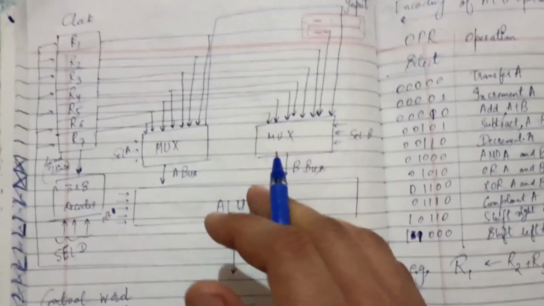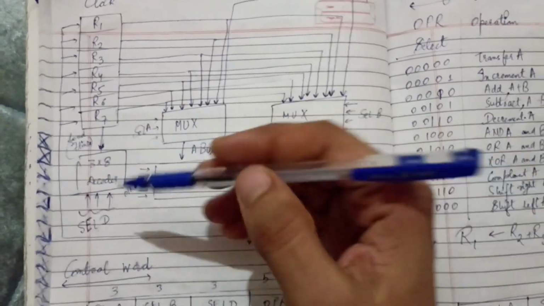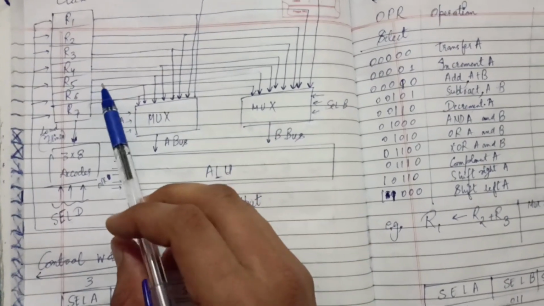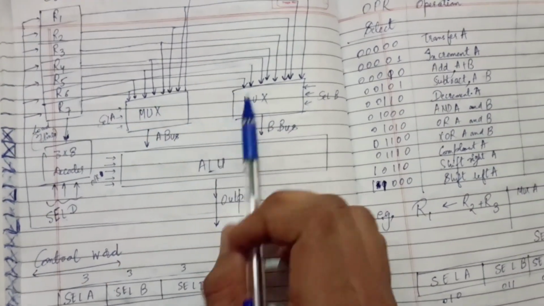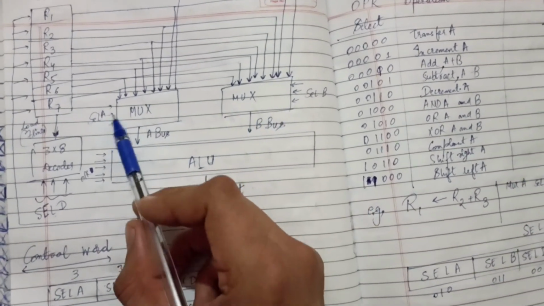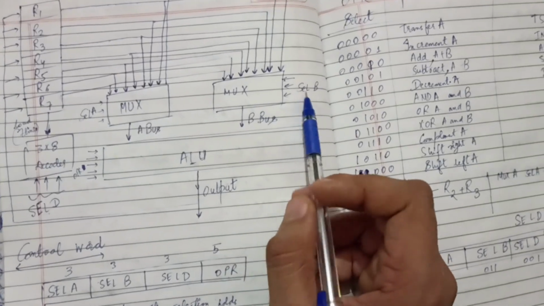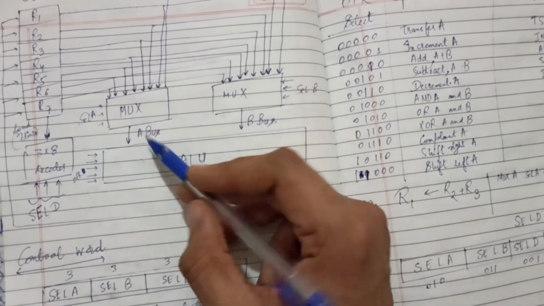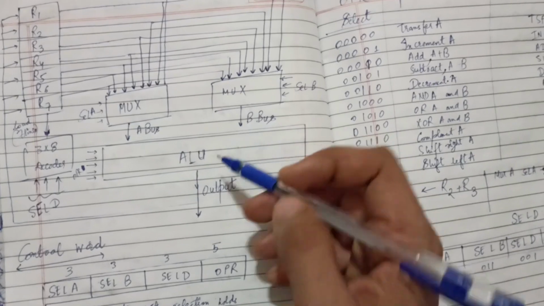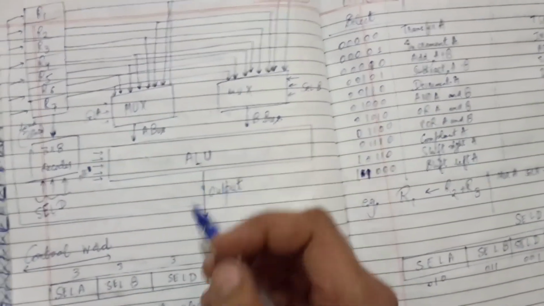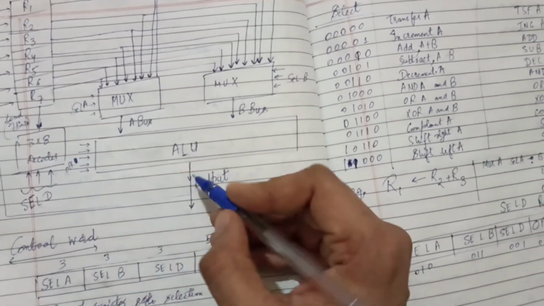Now let's see its diagram. Here we have 7 registers, connected to 2 multiplexers, and we have 3 selection lines for each of them, selection A and selection B. Then we have A bus and B bus going to the ALU, and here we have the operation code.